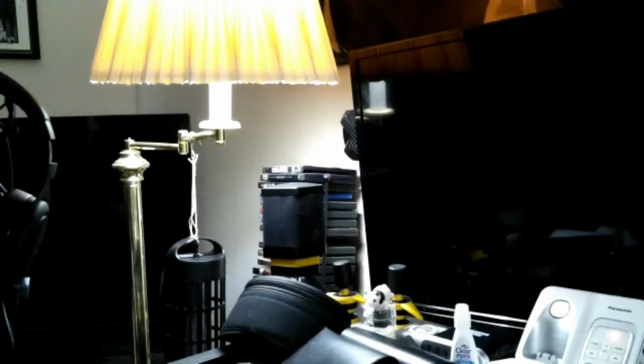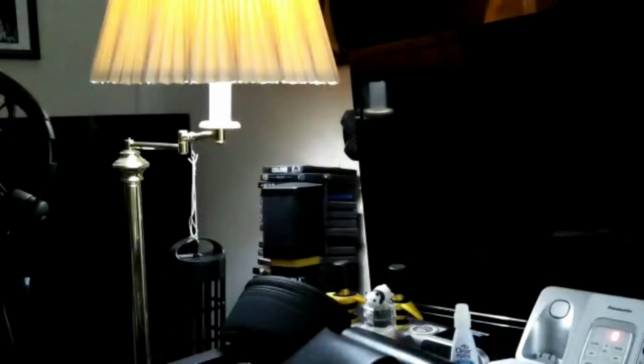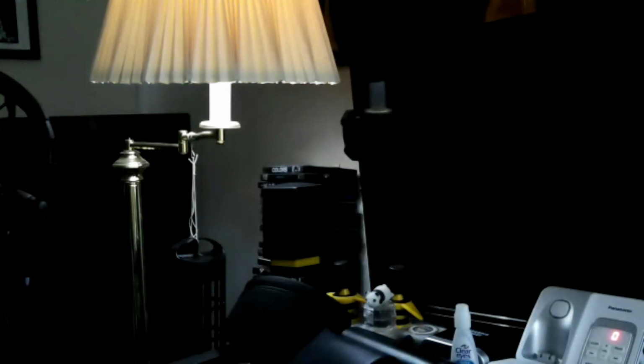Alexa, dim desk lamp. Okay. What Alexa, do you want me to play? Alexa, dim desk lamp to 20%. What do you want me to play? I want you to dim the desk lamp. Okay. Alexa, 100% desk lamp. Okay.